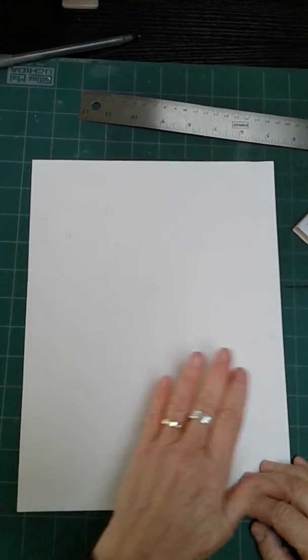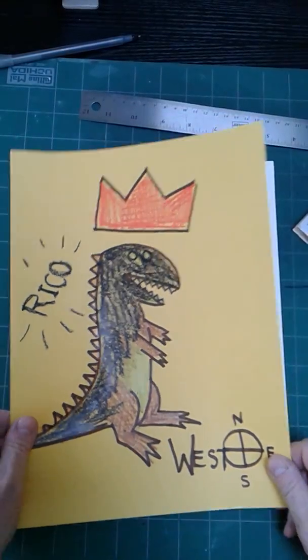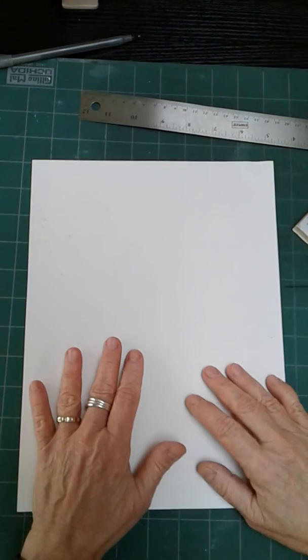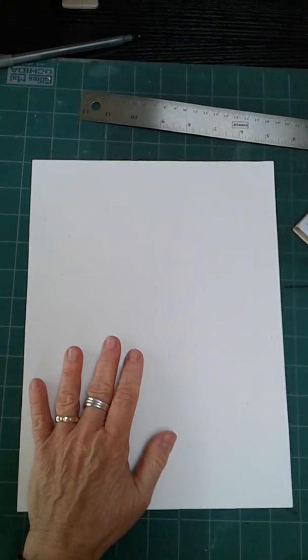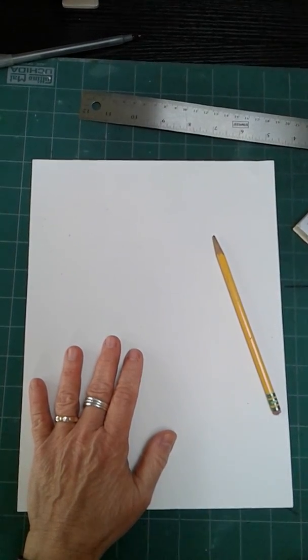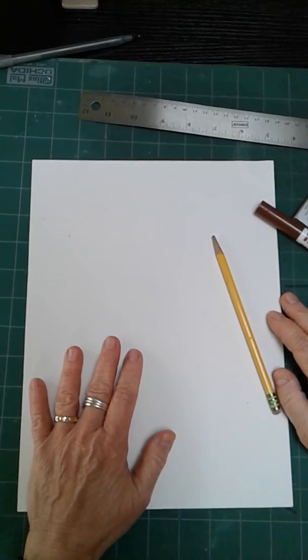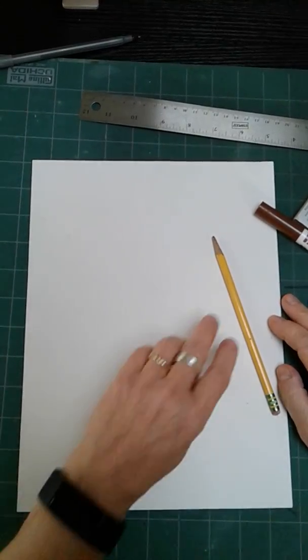Okay, so you need a pencil. You need some paper. You might want to use colored paper, like I did for this one, or you can use white, as I'm going to show you now. I always start with a pencil, and then I color in with crayons or markers or whatever I feel like doing that day. Okay, so let's get started with your pencil.